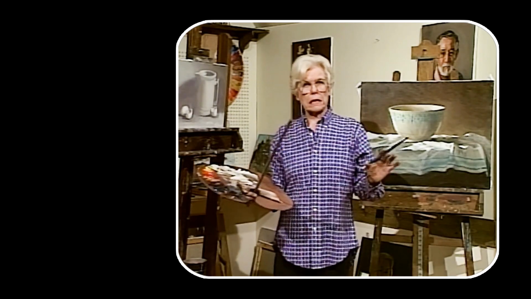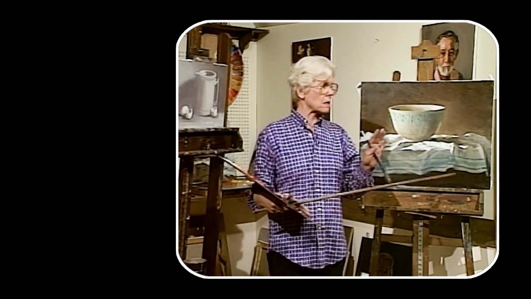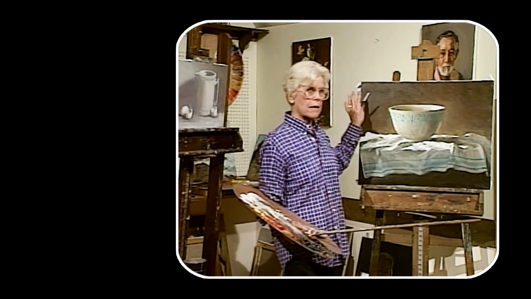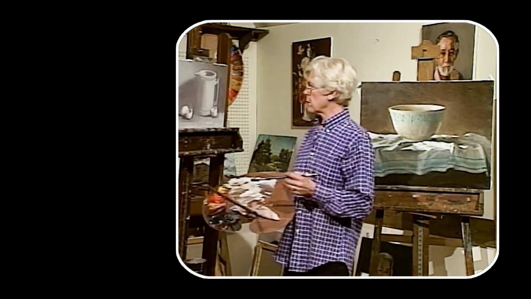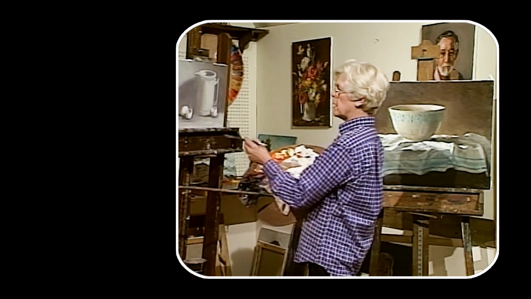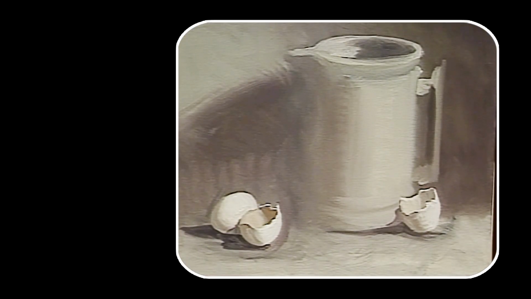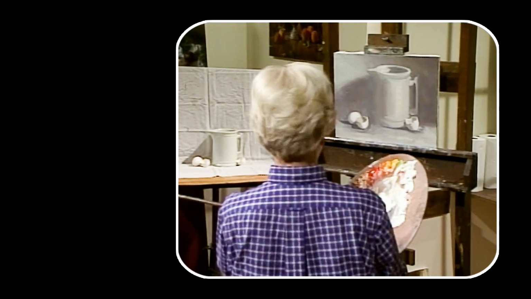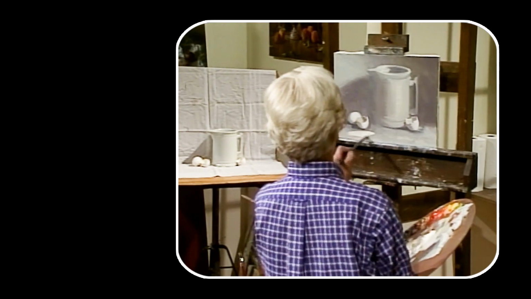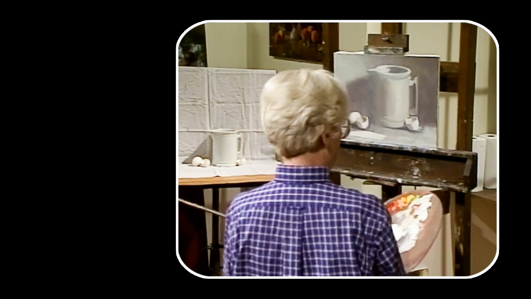Since I paint what the light does, the light has to be consistent. And so you can see how there's the same type of light hitting the bowl as hitting the cloth. But if you look at my picture, I have one kind of light hitting the eggshells, and the rest of the picture doesn't have the same kind of illumination. So I use my eggshells as a key to then relate all the other light areas or white areas to it. So now this is going to get much lighter.